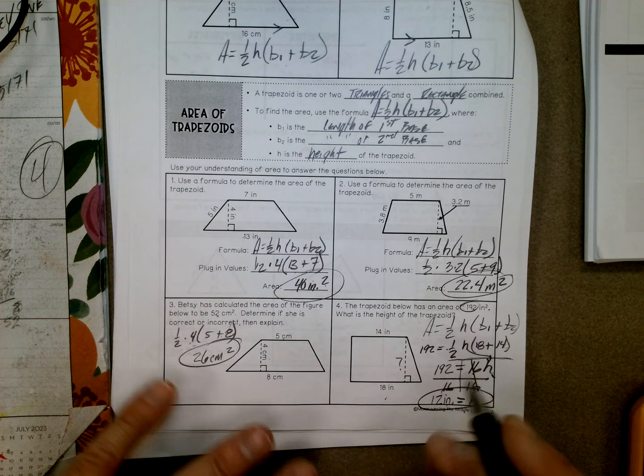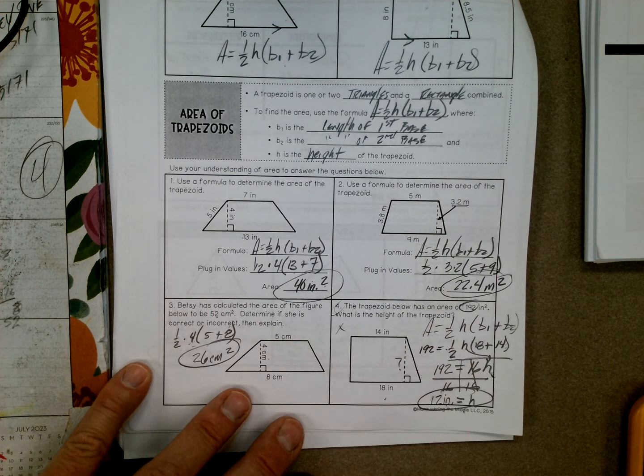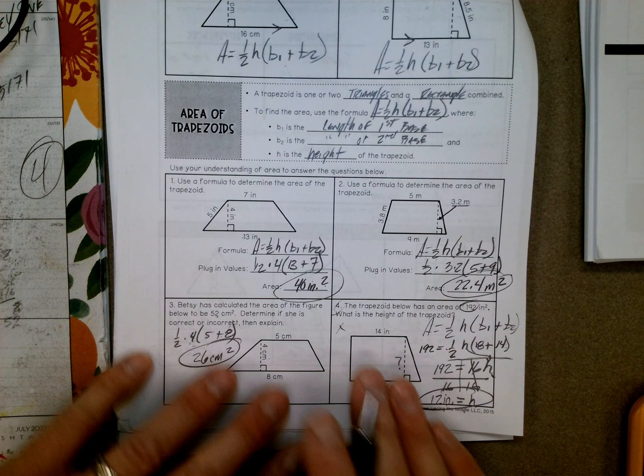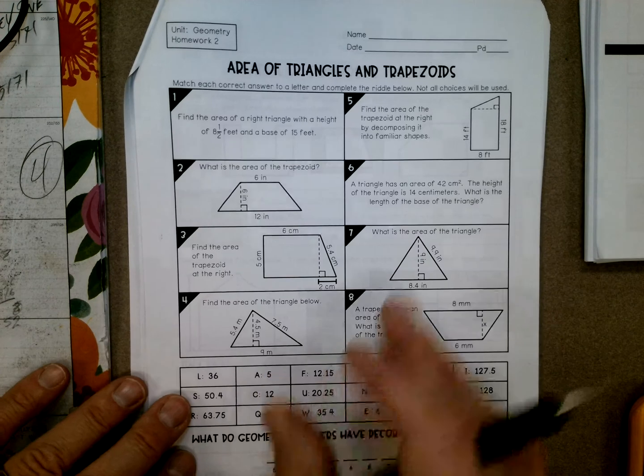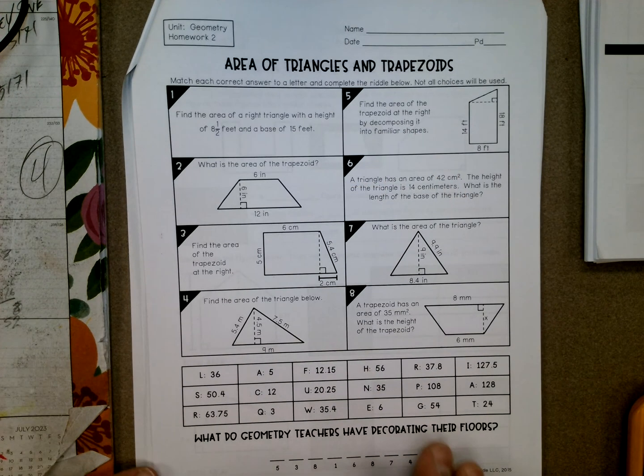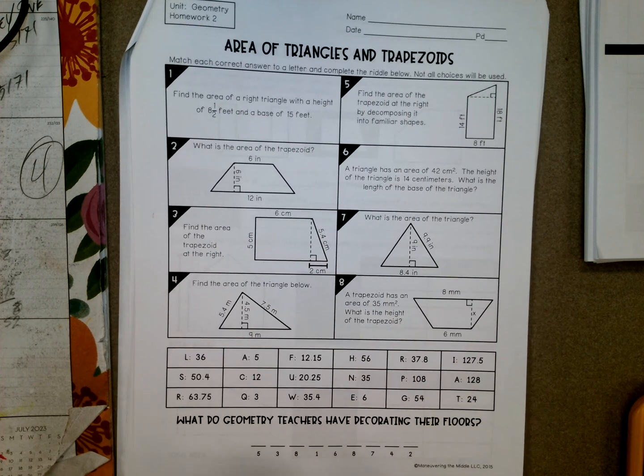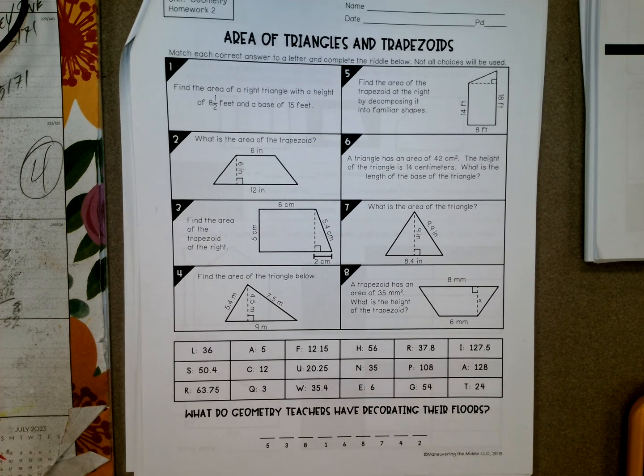Okay, so I hope all that made sense. This is important. This is probably the toughest part of the lesson, working backwards. And you'll probably have to do that in the homework. If you flip the page, you'll see your homework. You'll be plugging it in. You have 8 problems. Fill in and make a nice little saying down there.